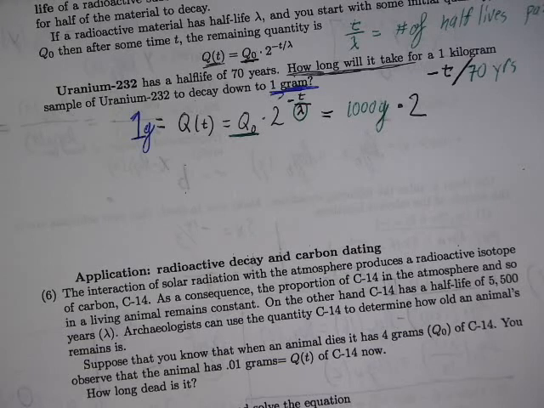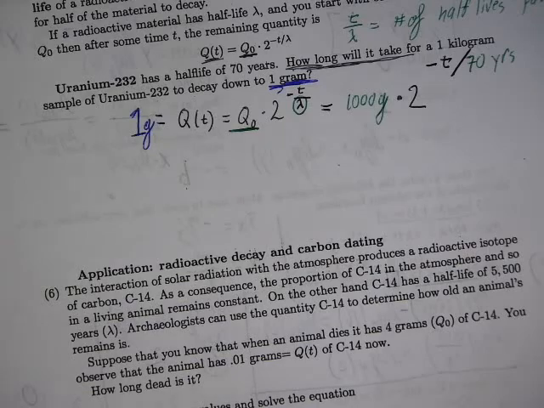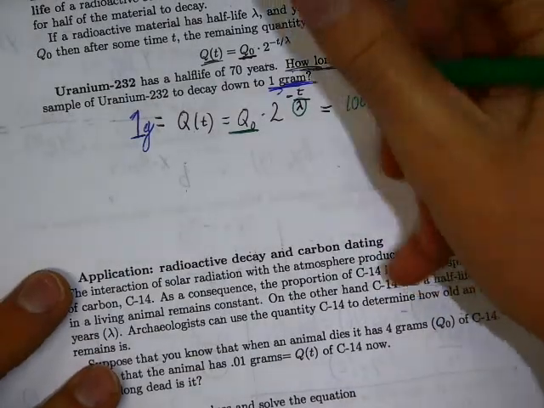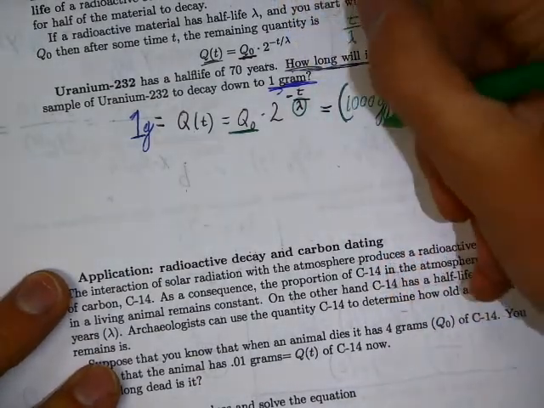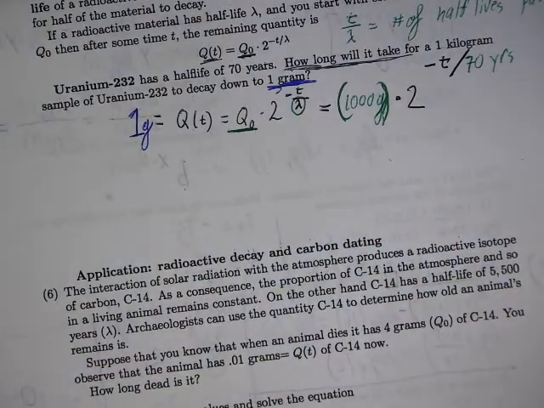Nice. Well, that's an equation that we need to solve. What would you like to do to solve this equation? What's a good first step? Yeah, say it louder. Divide by 1,000, right? So you want to divide by this, because notice, this is definitely not the same thing as 1,000 times 2 then raised to a power.